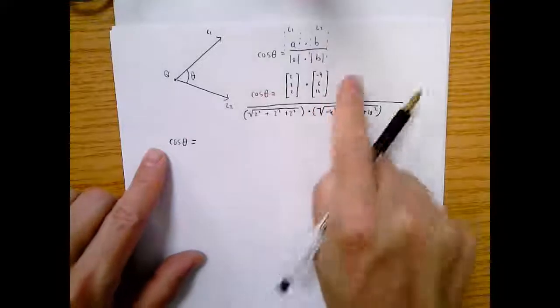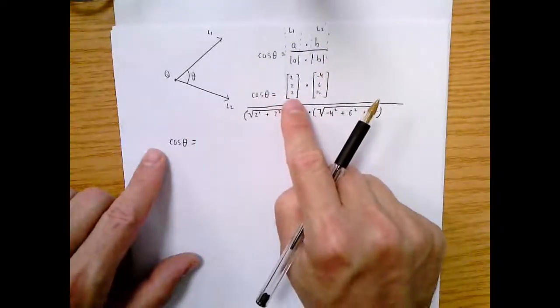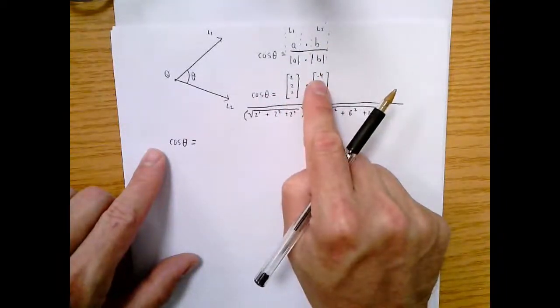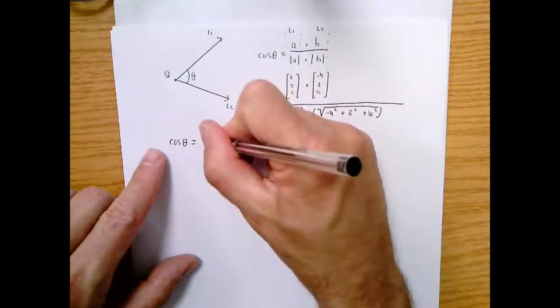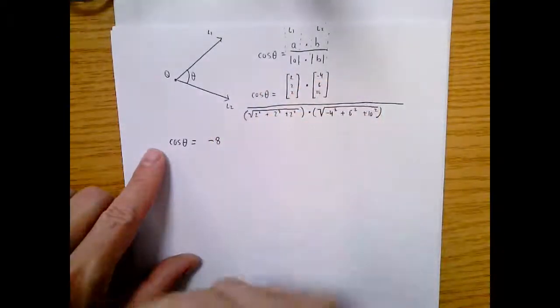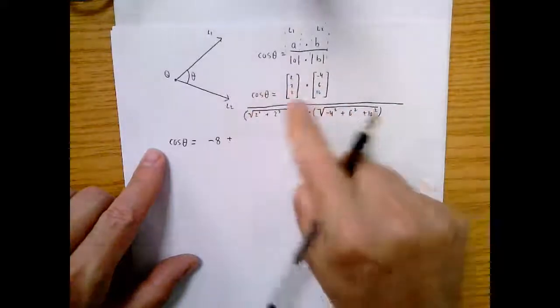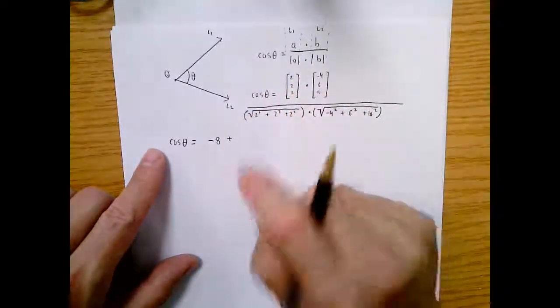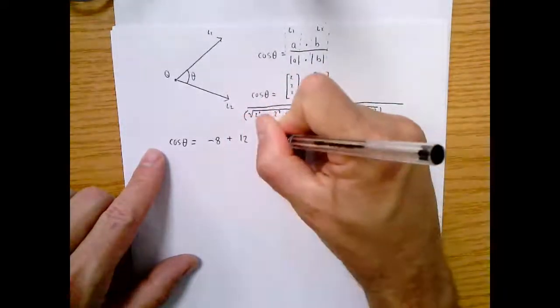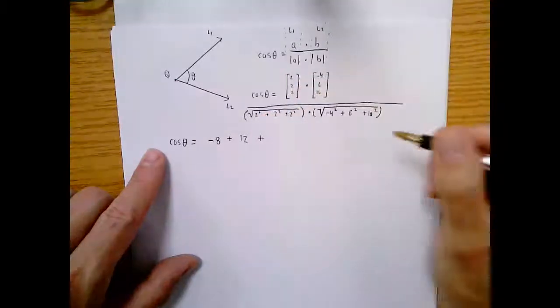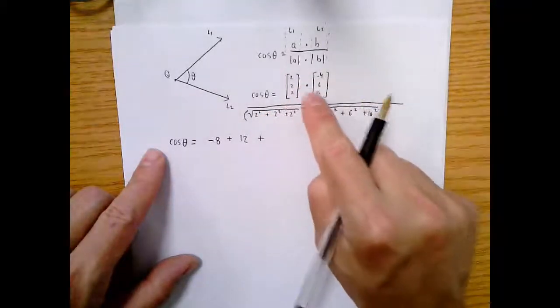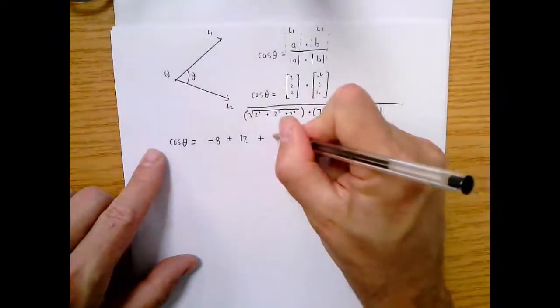is, okay, so let's tackle the top first. What's 2 times -4? 2 times -4 is -8. Right? And then we add. 2 times 6 is 12. And this is just multiplying vectors, right? And 2 times 10 is 20.